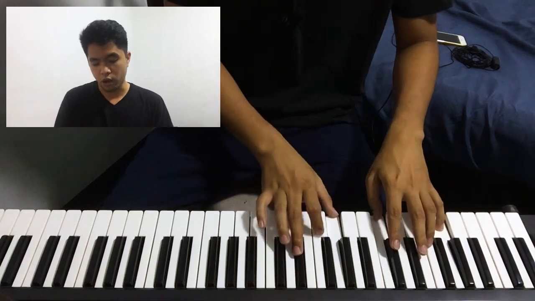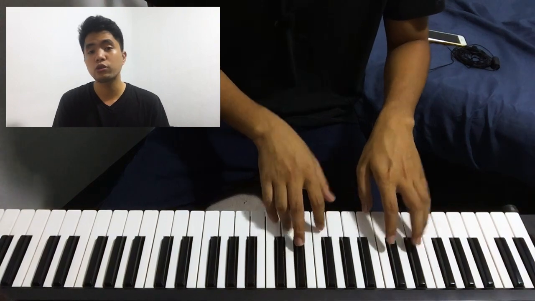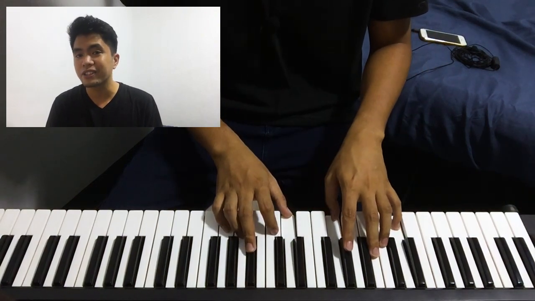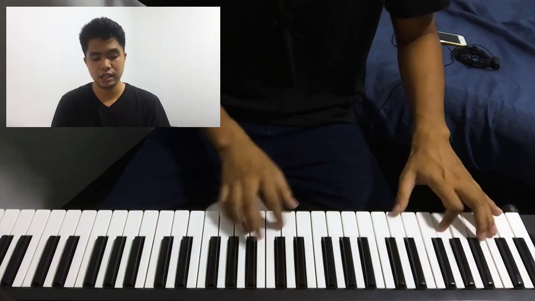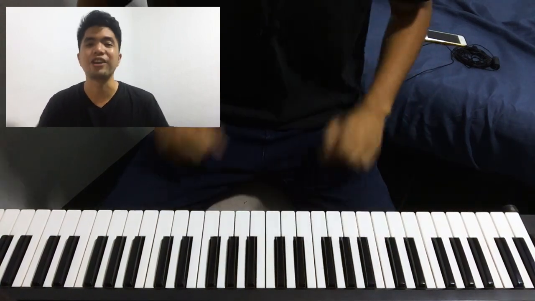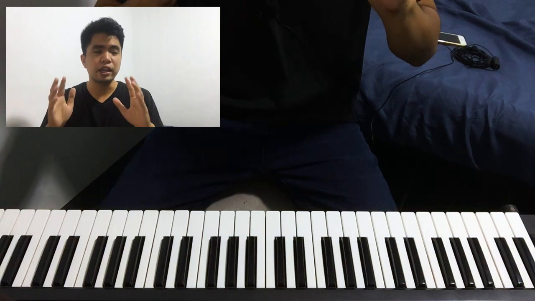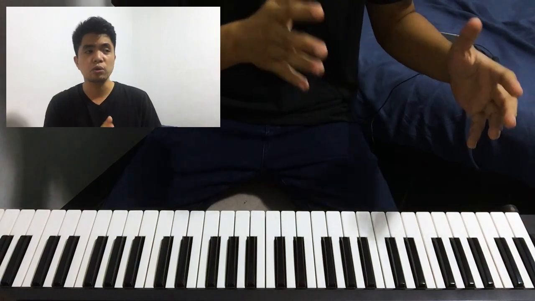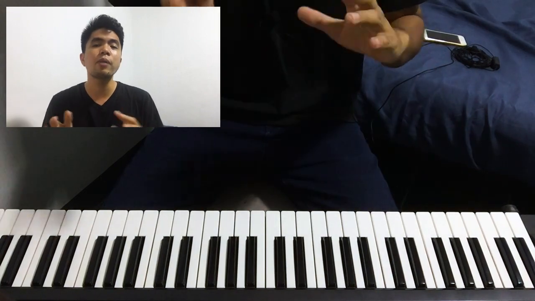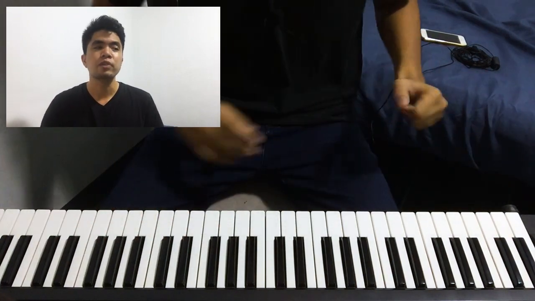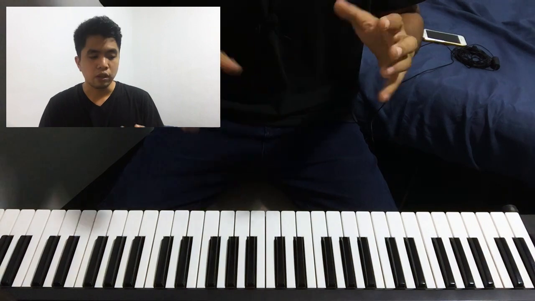Ayun, so 1, 2, 3, 4. Okay? 1, 2, 3, 4. Ayun. So, this is actually an example na song mismo. So, talagang ganun yung chord progression ni Israel sa Jesus at the Center. How about, i-apply natin siya sa ibang song? Let's take, for example, When the Oceans Rise.